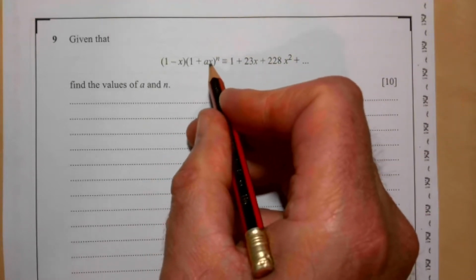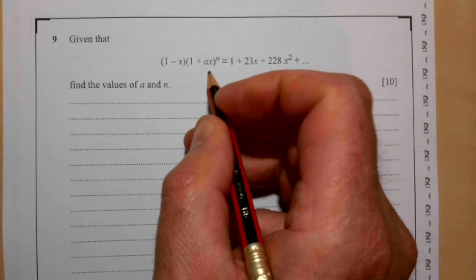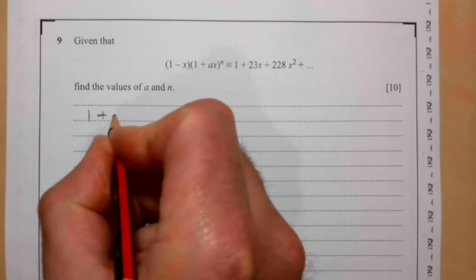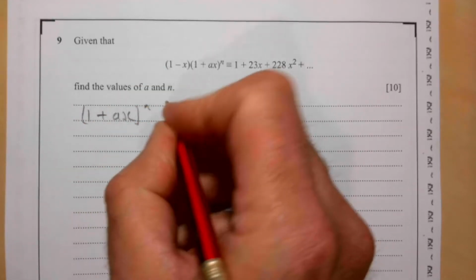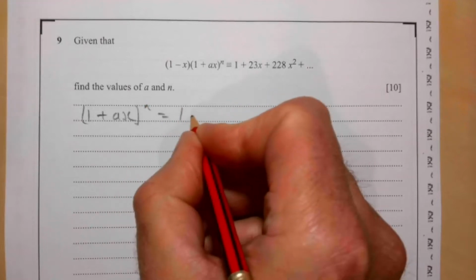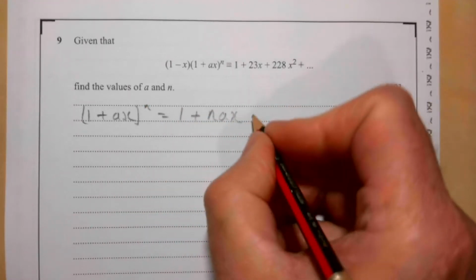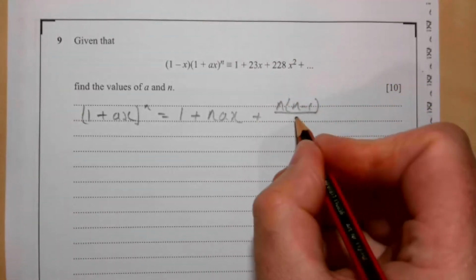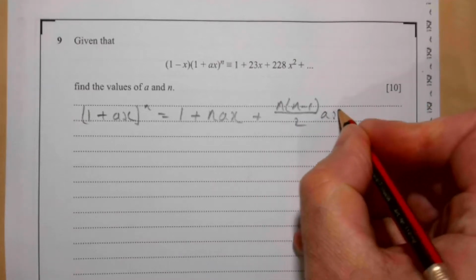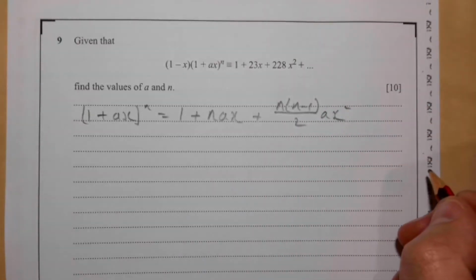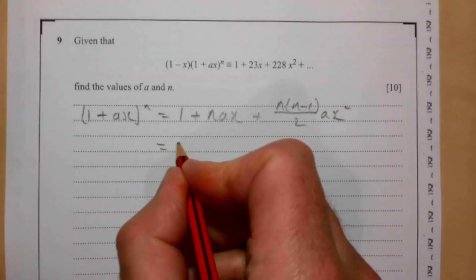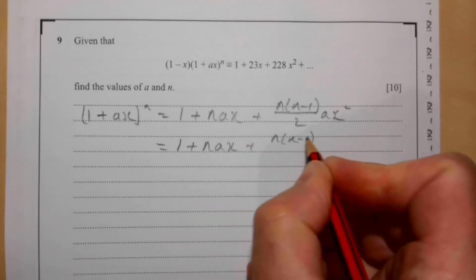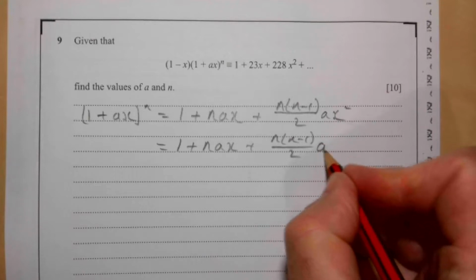And (1 plus ax) to the n, you should recognize it as binomial, so we can start to expand that out and see what it gives us. If we look at our formula, we know (1 plus ax) to the power of n equals 1 plus nax plus n(n minus 1) over 2 of (ax) squared. If we tidy that up, or write it slightly differently, that's going to be 1 plus nax plus n(n minus 1) over 2 of a squared x squared.